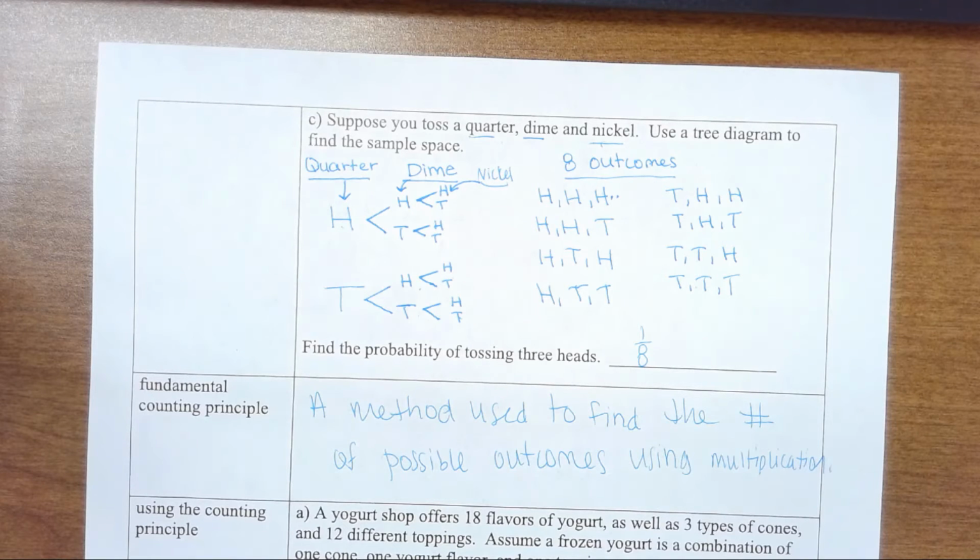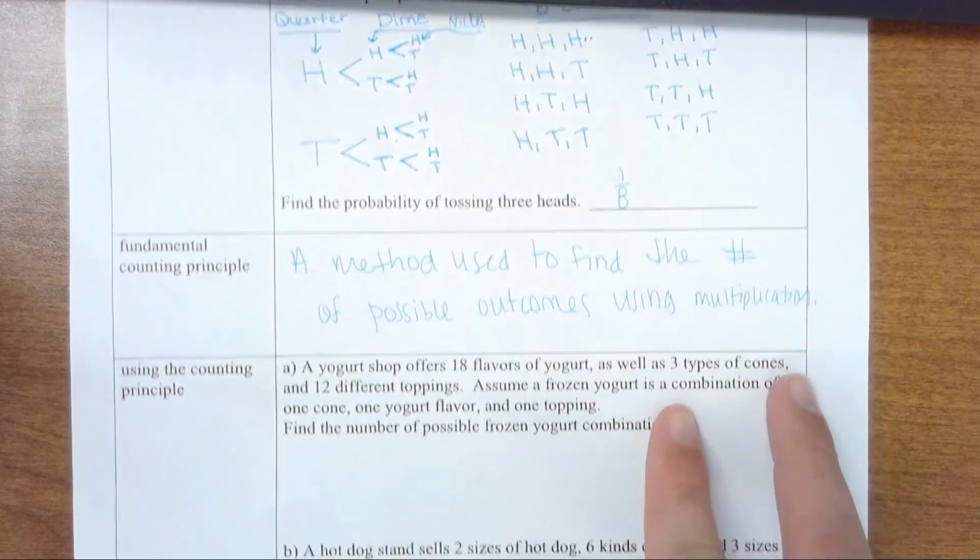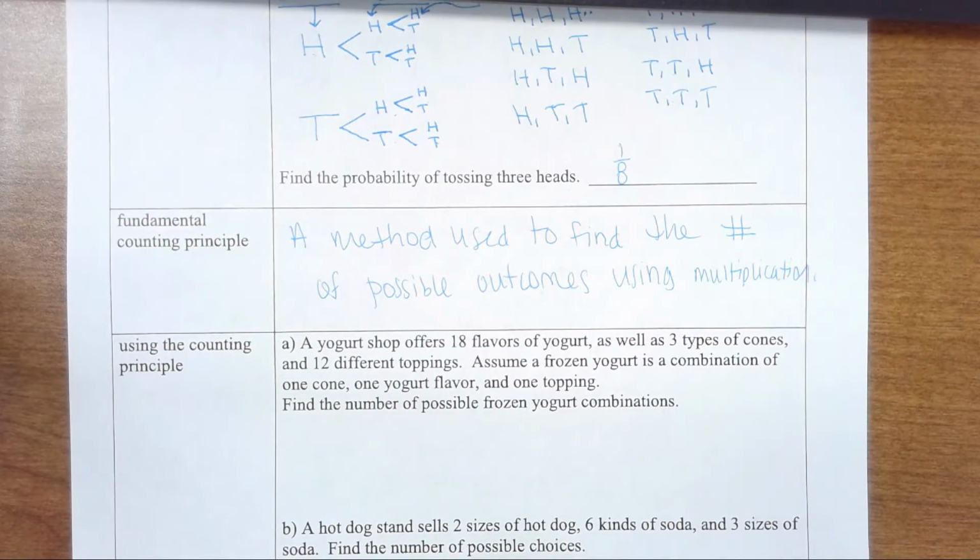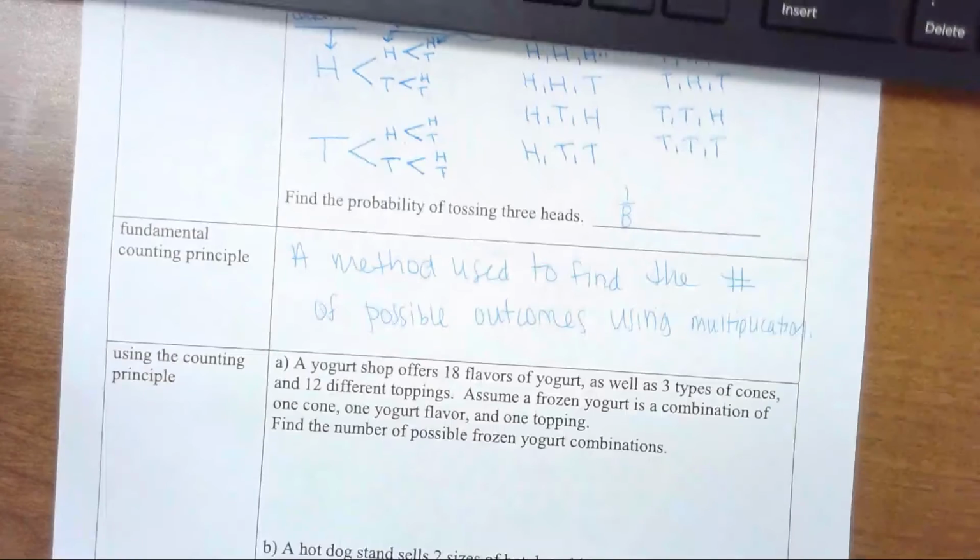So tree diagrams are nice because it is more of a visual to see all the different outcomes. However, when you start getting bigger numbers, because as we know, if we were to go to Subway, there are a lot more than just 2 different options for bread, for meat, for veggies, for everything that is included. So there is something called the counting principle that makes things 10 times easier. So the counting principle is a method used to find the number of possible outcomes using multiplication. So all that we have to do is multiply the different outcomes that we have together, and then that will give us the total combinations of everything.